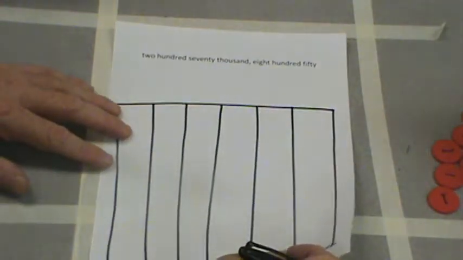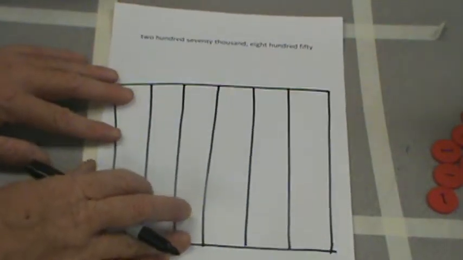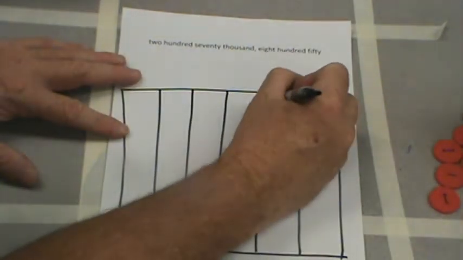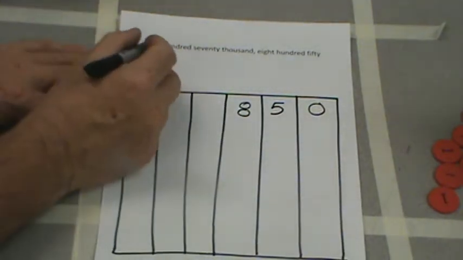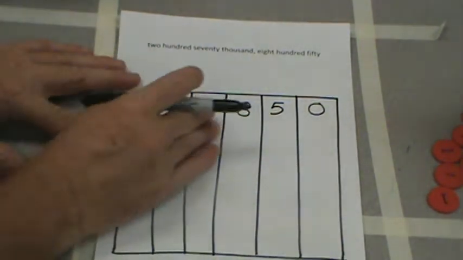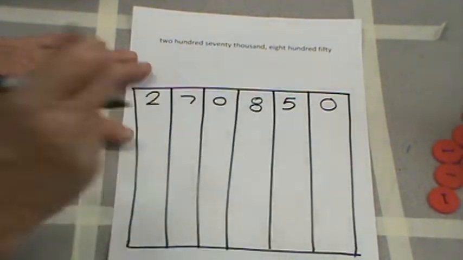And let's look at this word form. It says 270,850. Wow, that could be difficult. Are there any ones? No, it's just 50. So I'm going to put a 0 there. How many tens would we put here? Well, if it's 50, I think we would put 5. How many hundreds? I could look up here and see it's 800. And how many thousands? 270. Well, I know this is my thousands block right here, so we could just put 270.